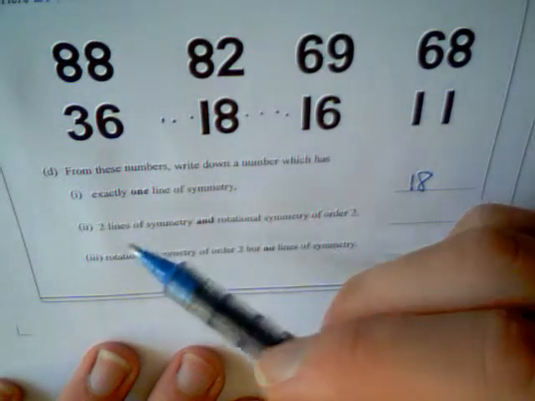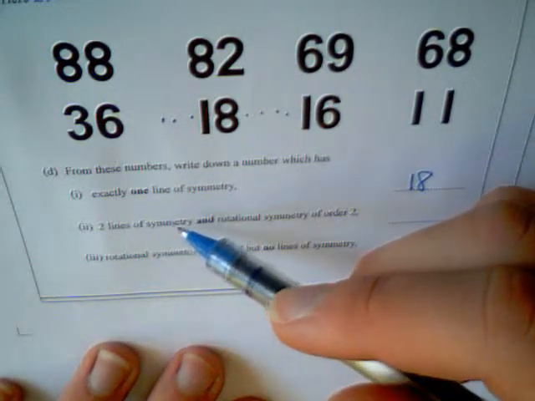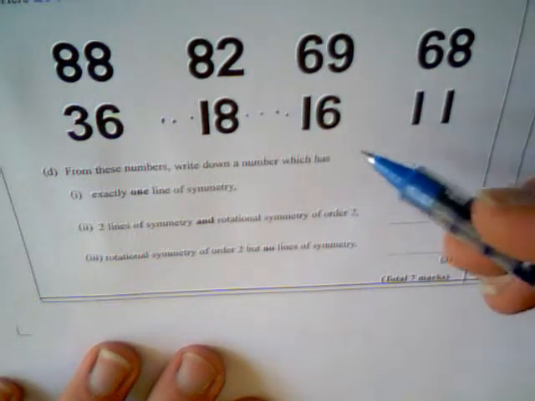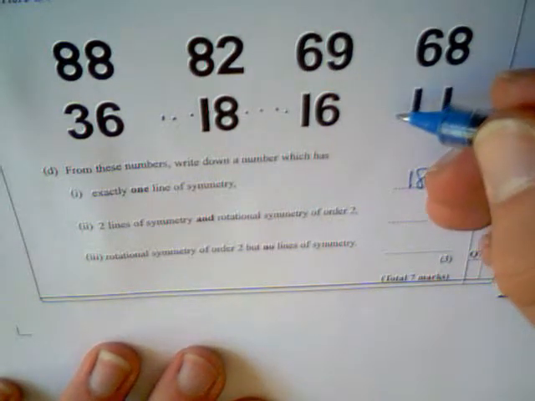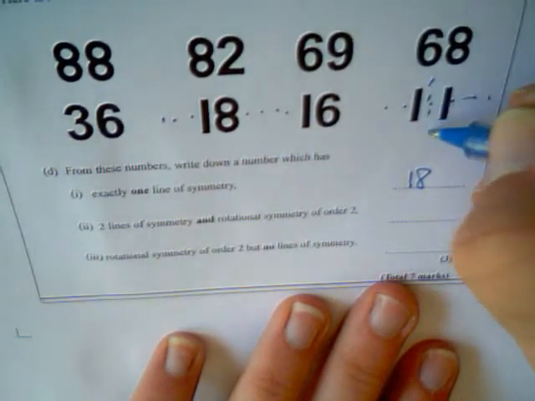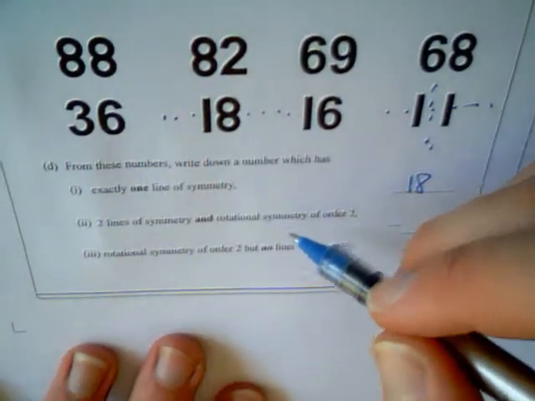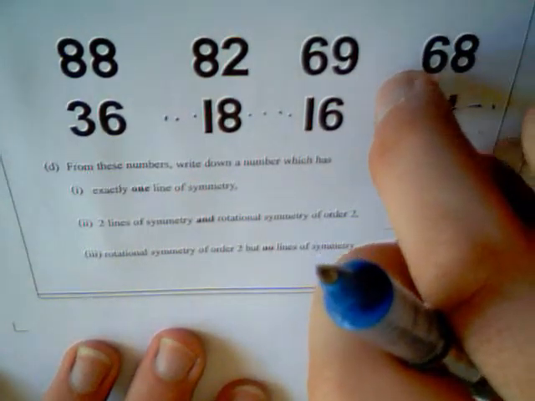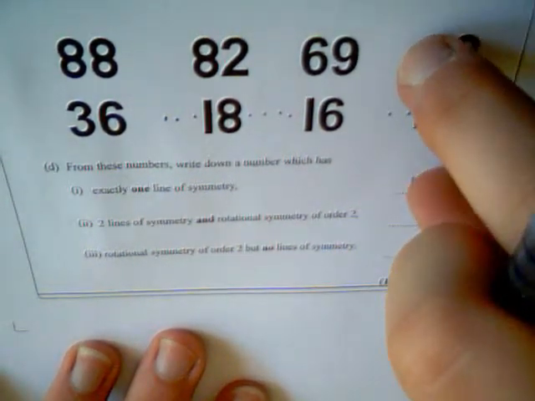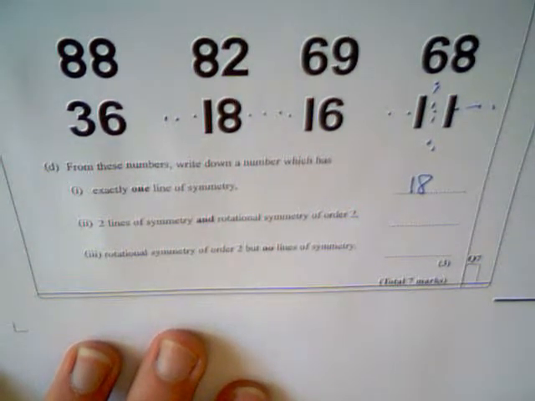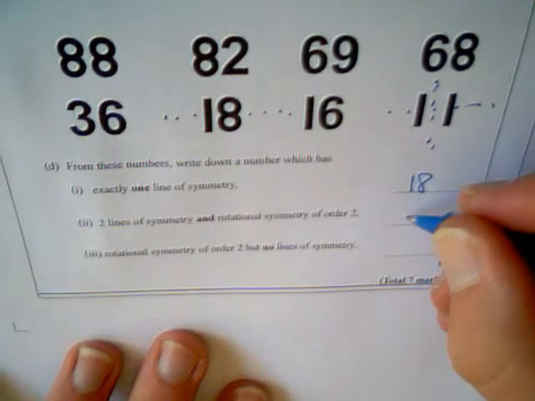Write down a number which has 2 lines of symmetry and a rotational symmetry of order 2. Well, we've already noted that 11 has 2 lines of symmetry, here and here. And does it have rotational symmetry of order 2? Well, yeah, it does, because if you imagine rotating it twice, 1, 2, it's going to be exactly the same figure of 11. So we can write 11 here.